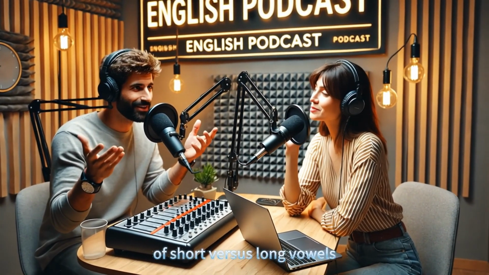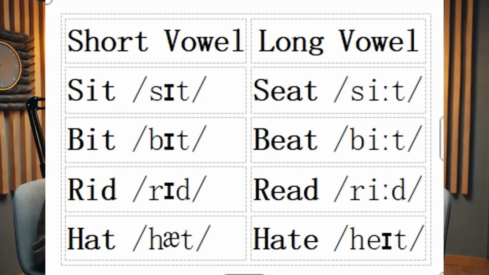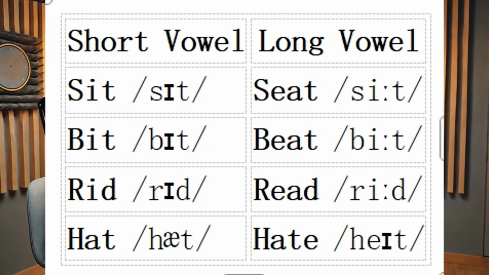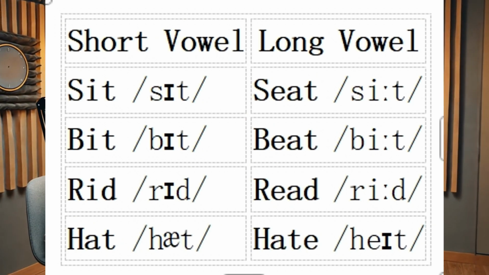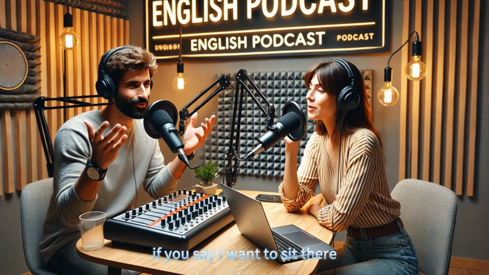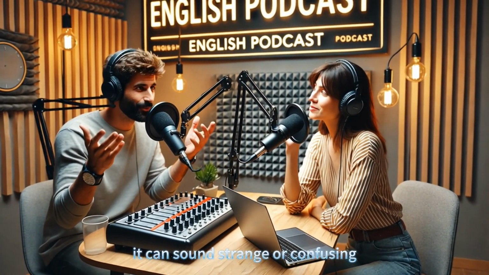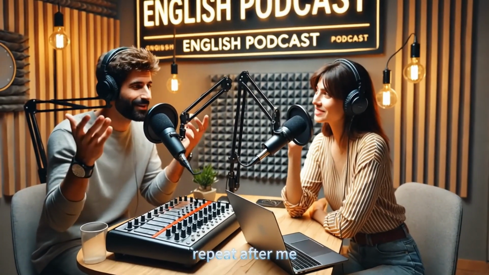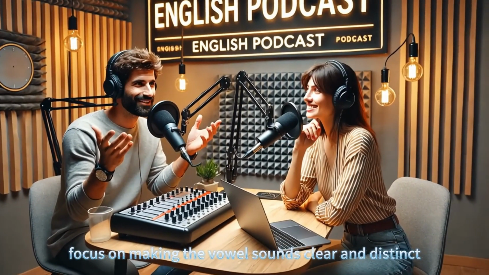Here are more examples of short versus long vowels that learners often confuse. If you say, I want to sit there, but pronounce it as I want a seat there, it can sound strange or confusing. Let's practice. Repeat after me. I want to sit. I want to take a seat. Perfect. Focus on making the vowel sounds clear and distinct.